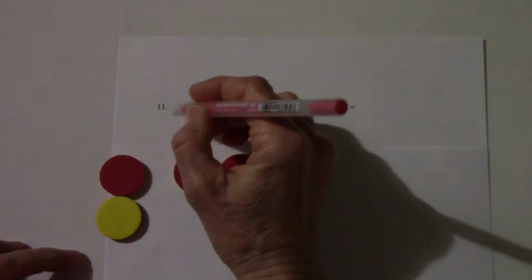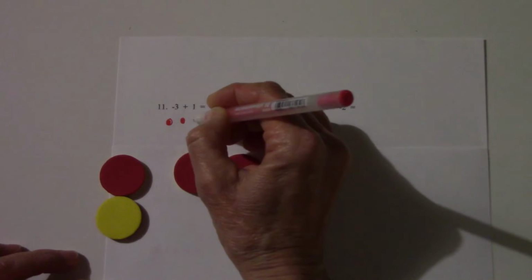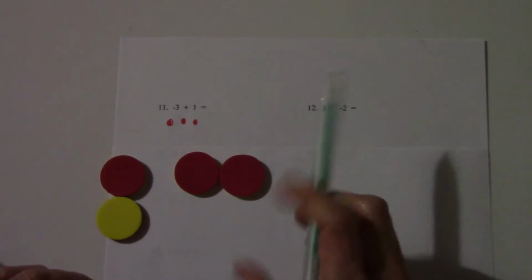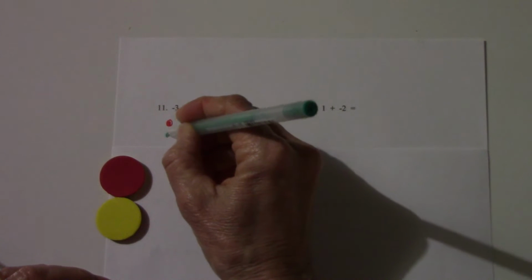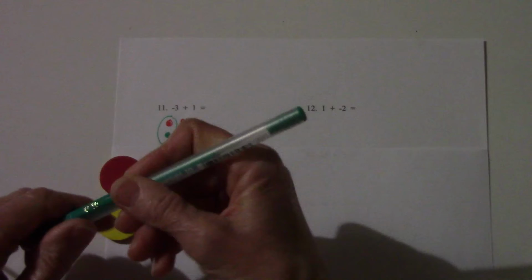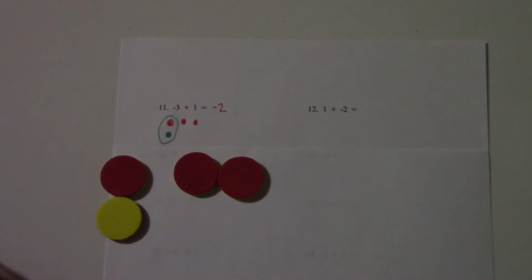So if this gives us a 0 pair, then this is 0, and I'm left with 2 negatives. So when I go to write this on my paper as my notes, I'm going to have -3, and I'm going to put my +1 below, and I'm going to circle it as my 0 pair, and then I see that I have 2 negatives left. So this gives me a -2.